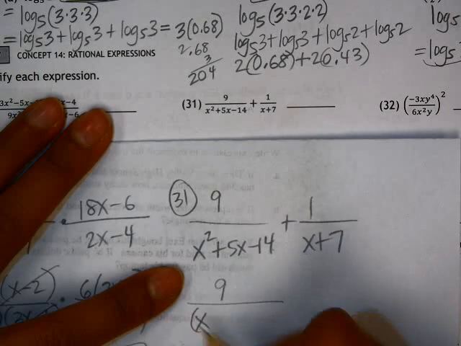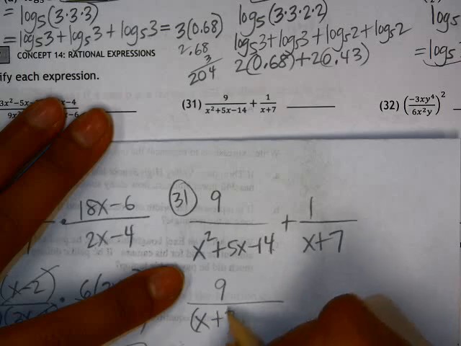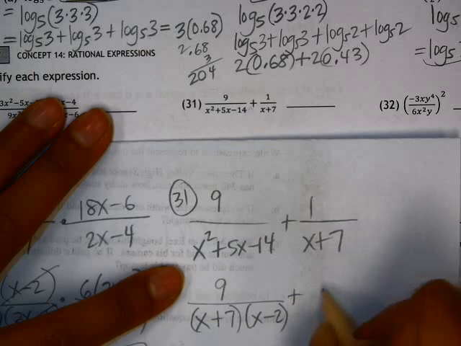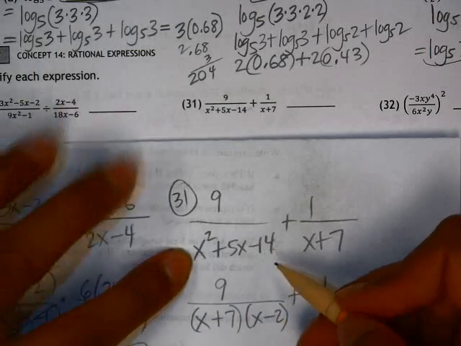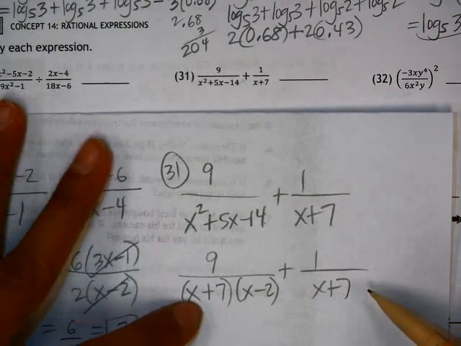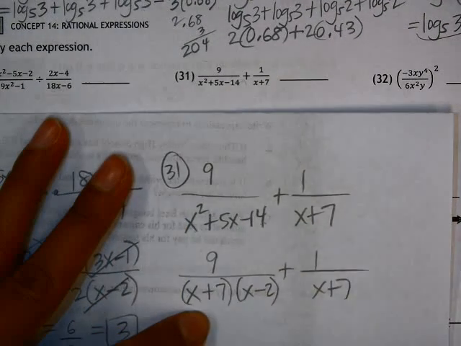So the factorization of this denominator is x plus 7 times x minus 2. After factoring this, then it becomes very easy to tell how to turn both denominators into the same expression.